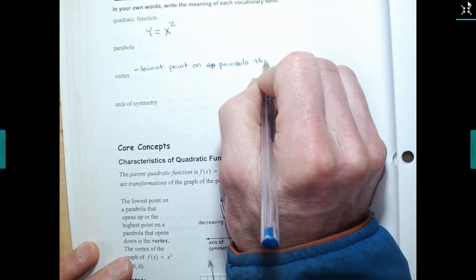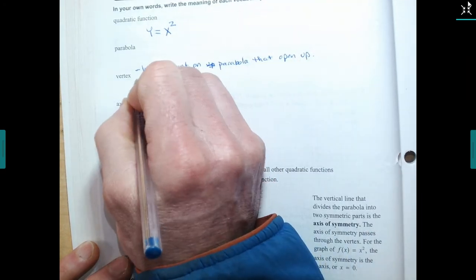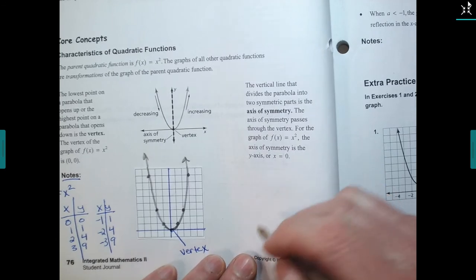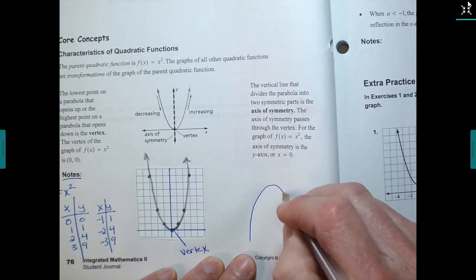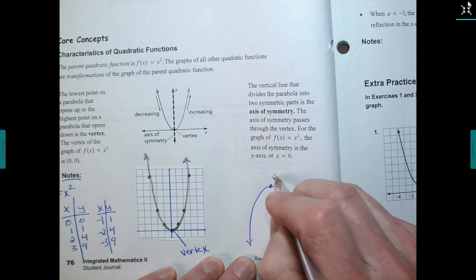on a parabola that opens up. And what if our parabola looked like this? Now that's a vertex.